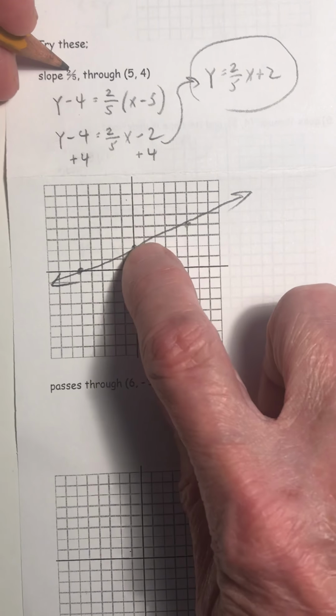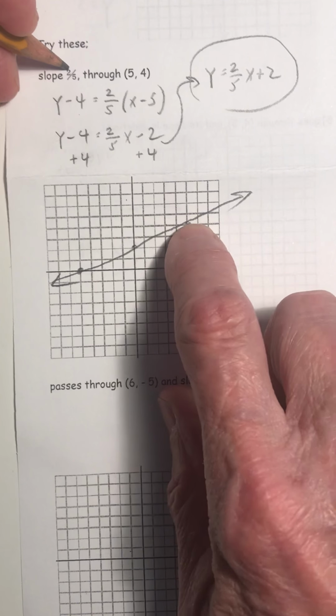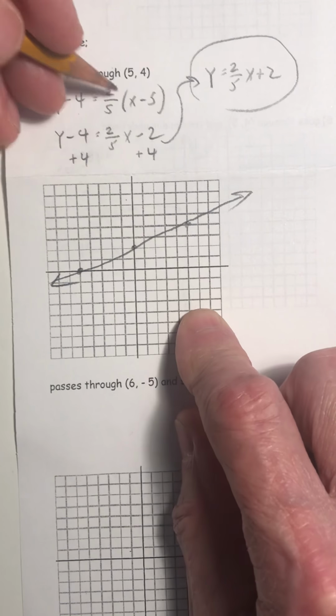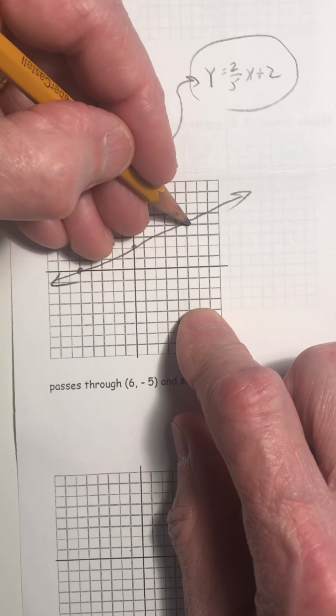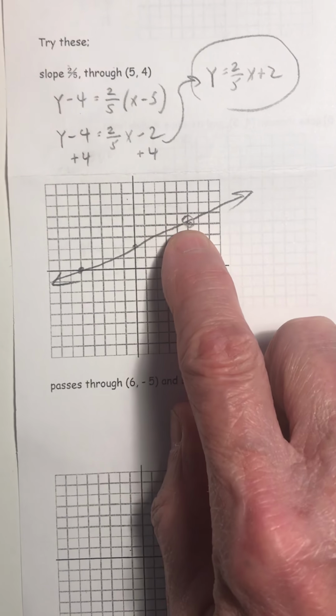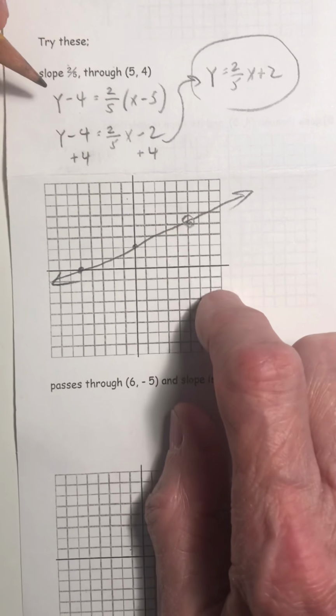Does it have a slope of 2/5? Yeah, because I went up 2 and over 5. Does it go through (5, 4)? 1, 2, 3, 4, 5. 1, 2, 3, 4. There it is. So it goes through the point it's supposed to, and it has the correct slope.